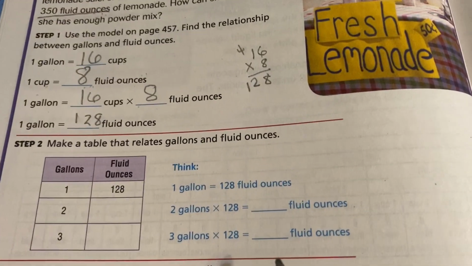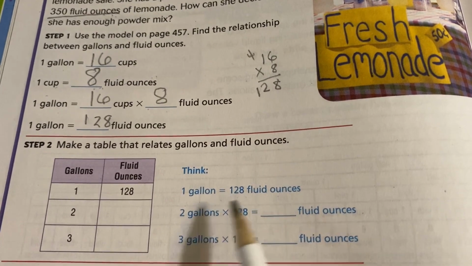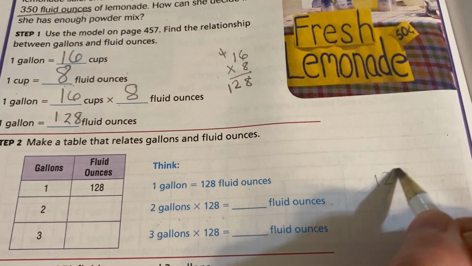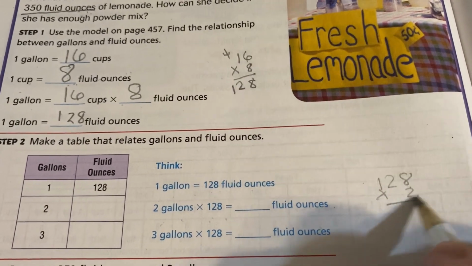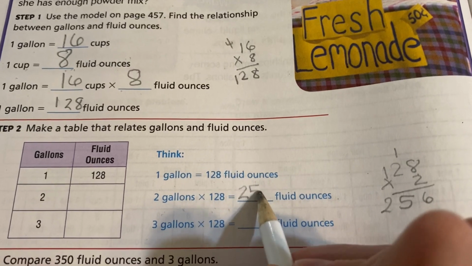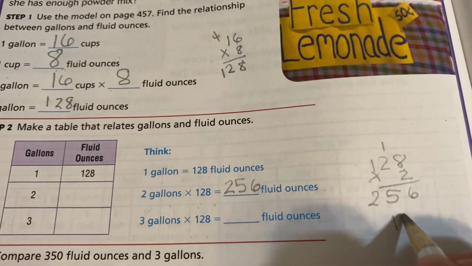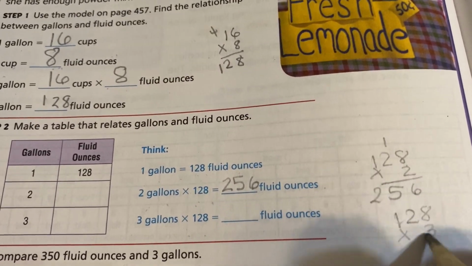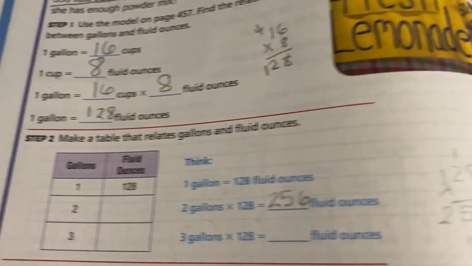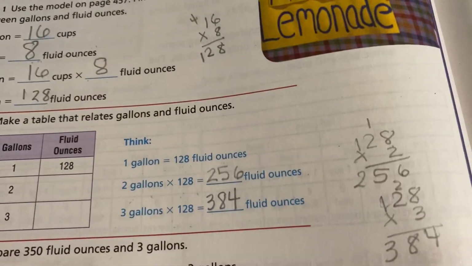So over here in the think area, 1 gallon equals 128 fluid ounces. 2 gallons is 2 times 128, which is 256 fluid ounces, and 3 gallons is 3 times 128, which is 384 fluid ounces.